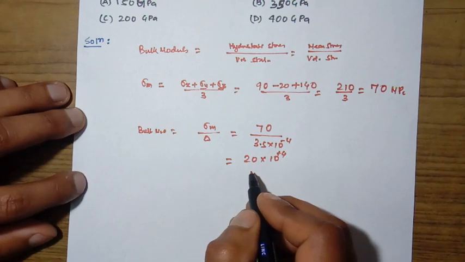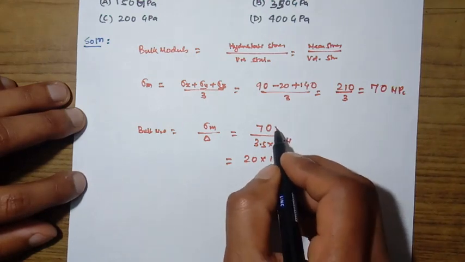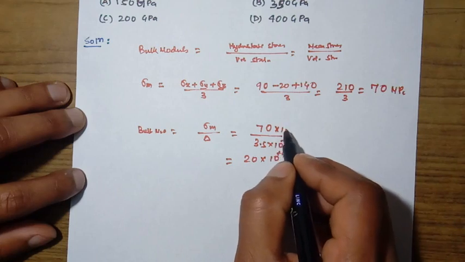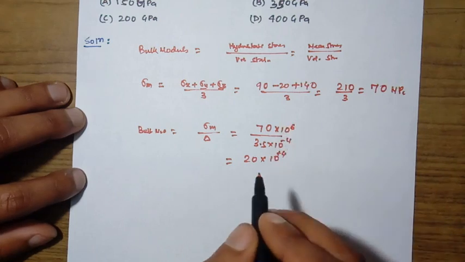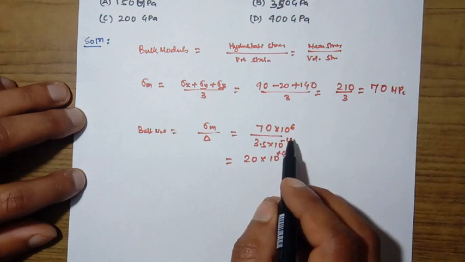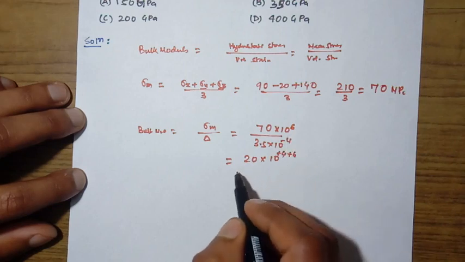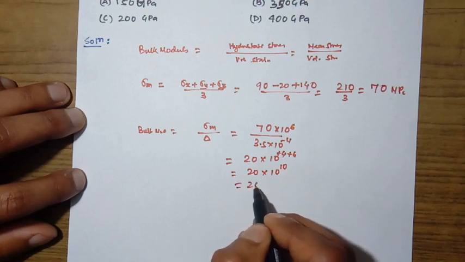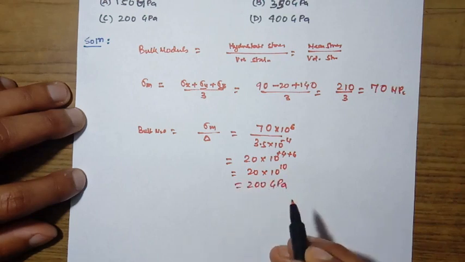So 20 into 10 to the power 4 plus 6, that is 20 into 10 to the power 10, which is equal to 200 GPa. So the answer of this is 200 GPa. 200 GPa is the correct answer.